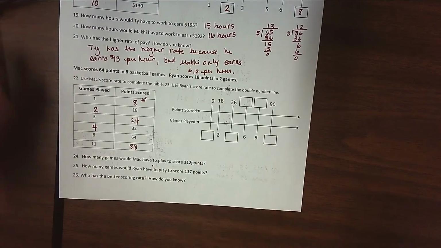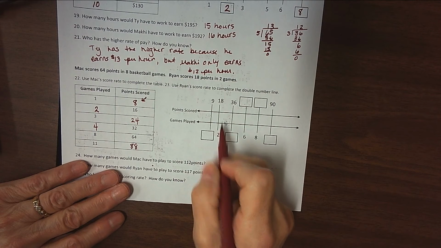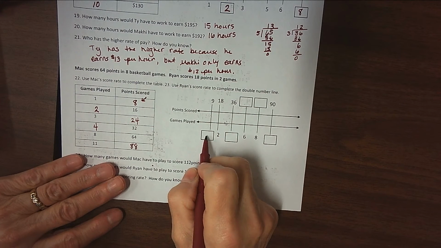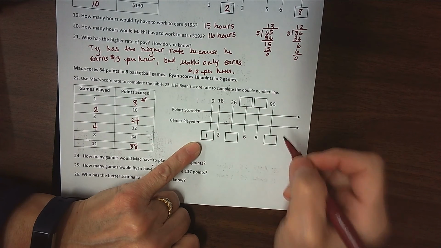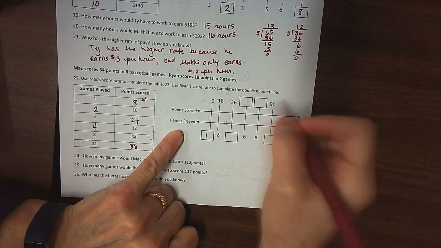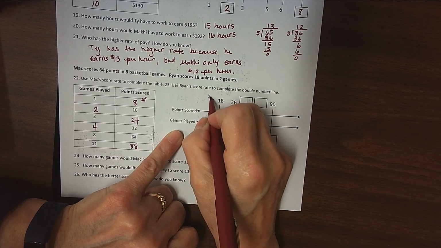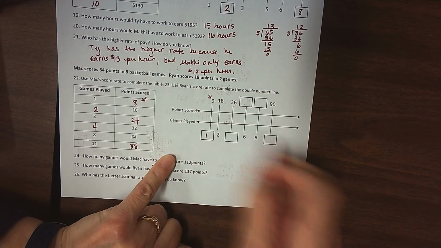All right, and then we're going to use Ryan's score to complete the double number line. So we know that in 2 games, Ryan scored 18 points. So in 1 game, he would score 9 points. Our unit rate would be 1 and 9. All right, if he scored 36, again, we're always going to multiply or divide by this number. If we know these, we'll divide. If we know these, we'll multiply.